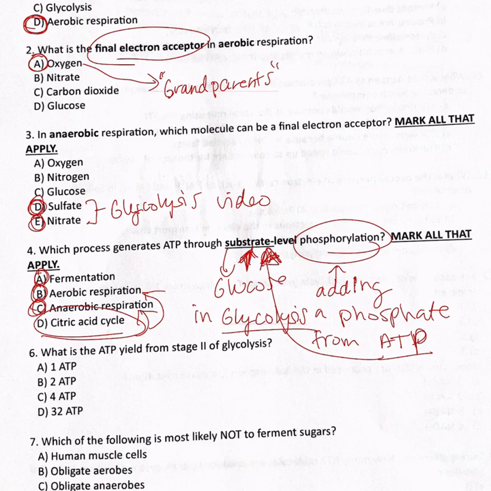We made 1 ATP, but we're not adding a phosphate from ATP to the substrate.